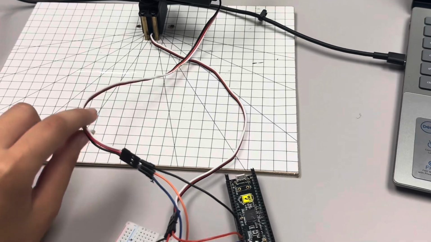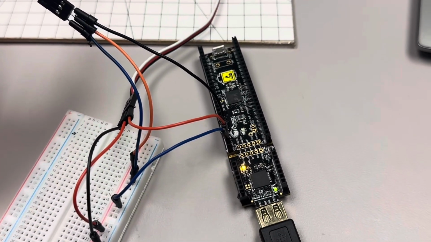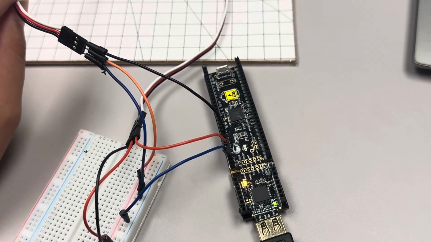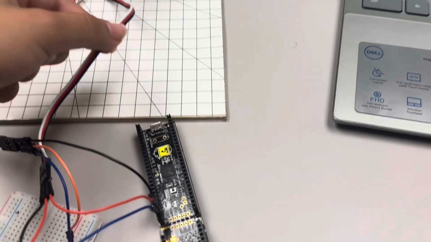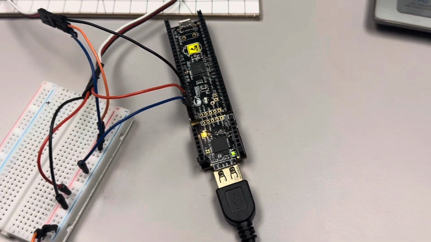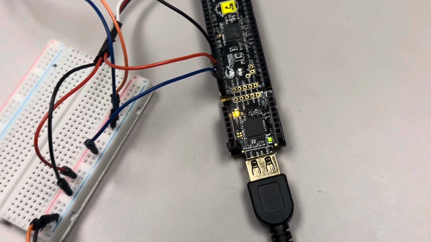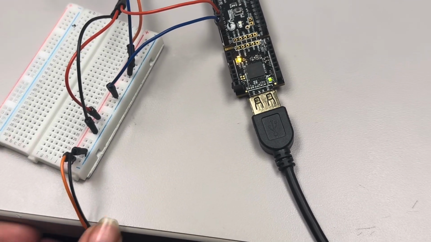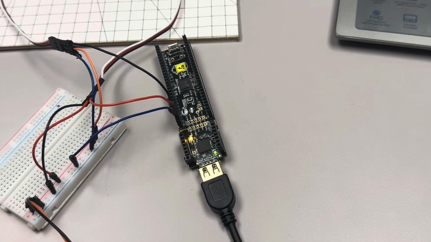This is servo 2, connected to pin 6, ground and VDD. This is servo 1, connected to pin 7, ground and VDD. The PSOC is connected to ground, and the power supply is connected to VDD and ground.